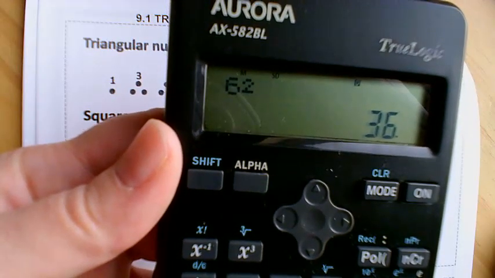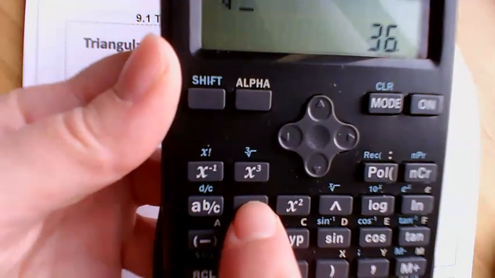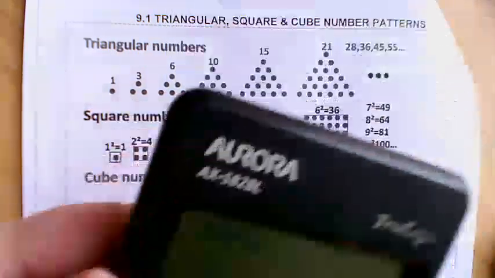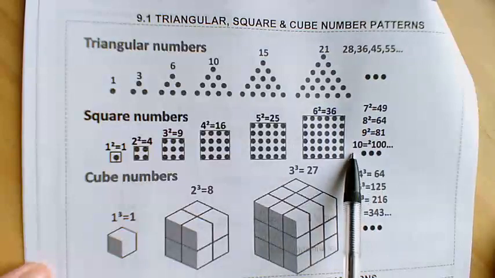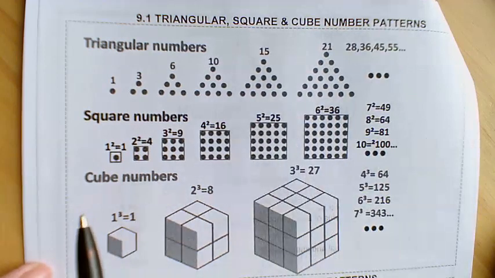Okay, and then going back from that, if you press that square root button and square root the 36, it'll take you back to 6. Okay, so those are your square numbers. They would expect you to know these right the way up to around 10 squared, even beyond that, right up to 15 squared. They'd expect you to know 15 times 15.